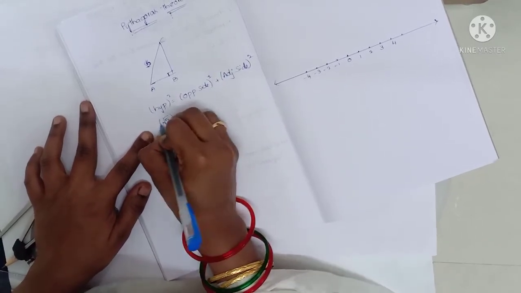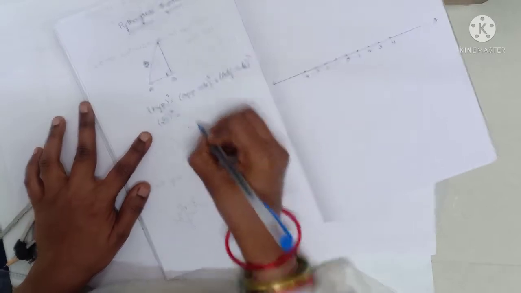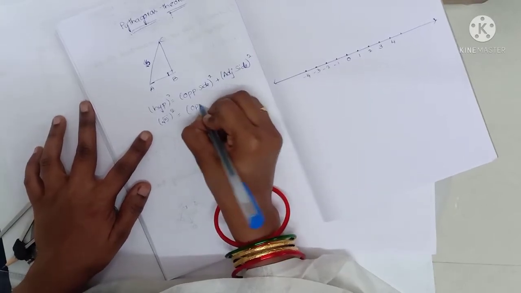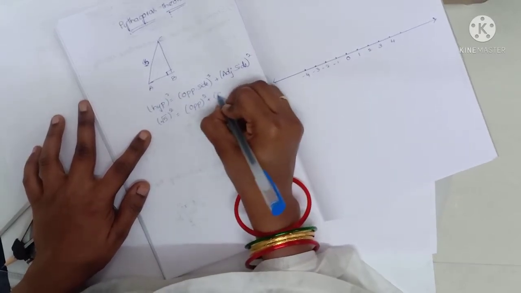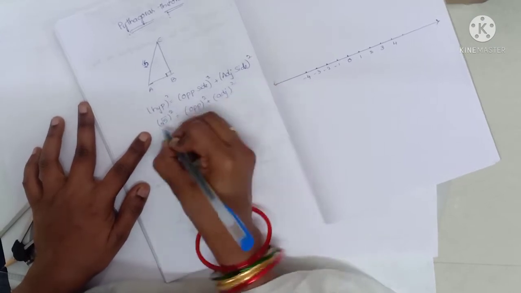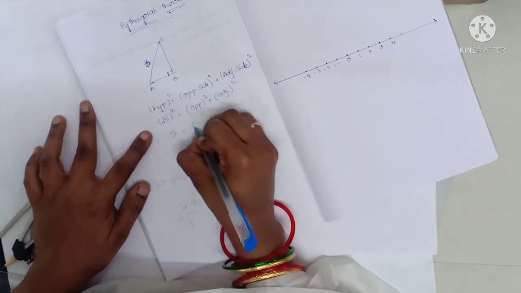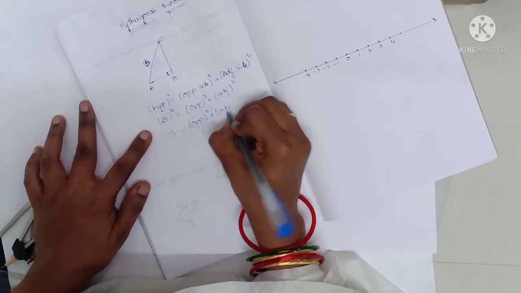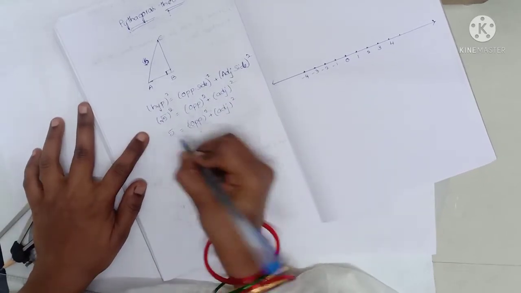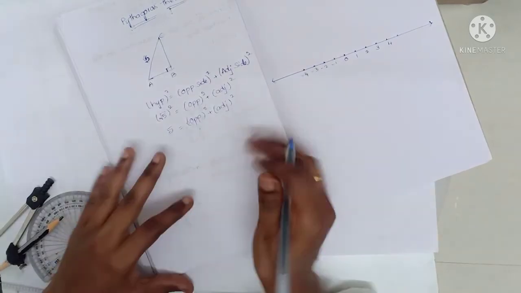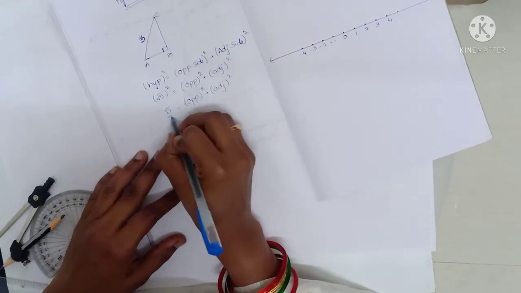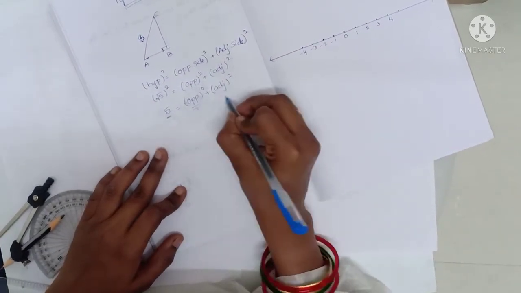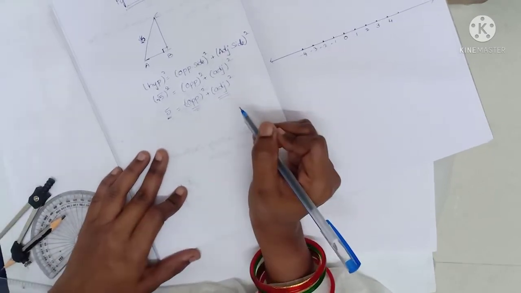Root 5 square is equal to opposite side square plus adjacent side square. Root 5 square is 5. So 5 is equal to opposite side square plus adjacent side square. So, you should split this 5 into a sum of squares of two numbers, children.